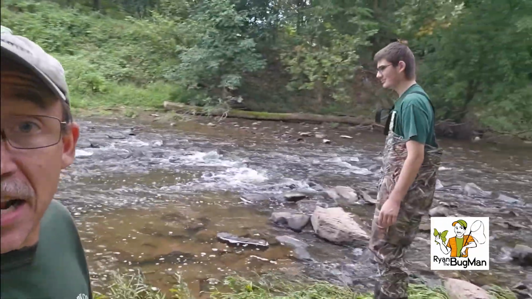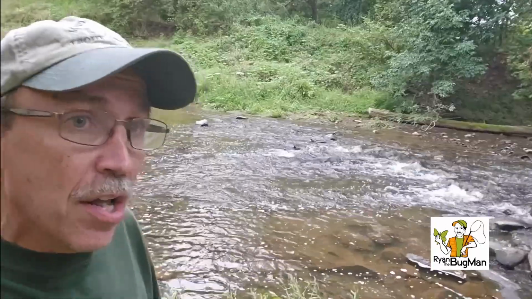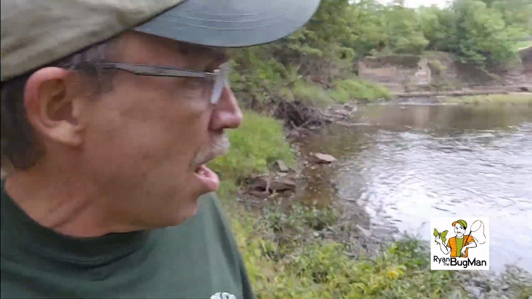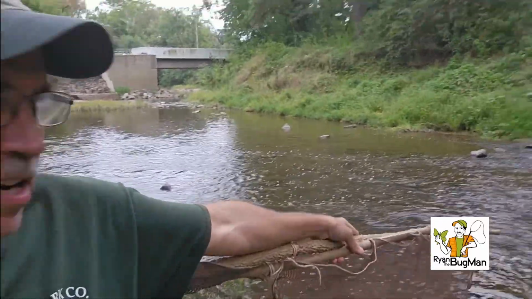All right, so we've left the pond. We're headed over to the creek, which we are at as of right now. This is the Little Conewago here in East Manchester Township. Brandon and a couple other folks from the club are here. They're making their way down. We're going to work this riffle right in here.